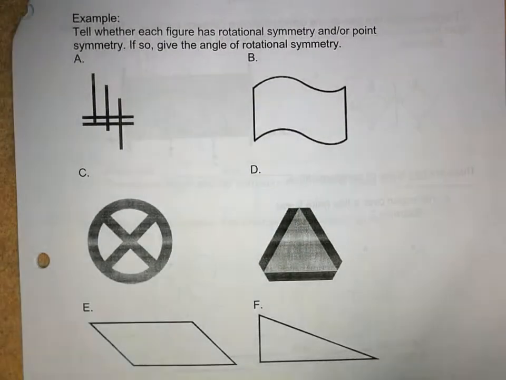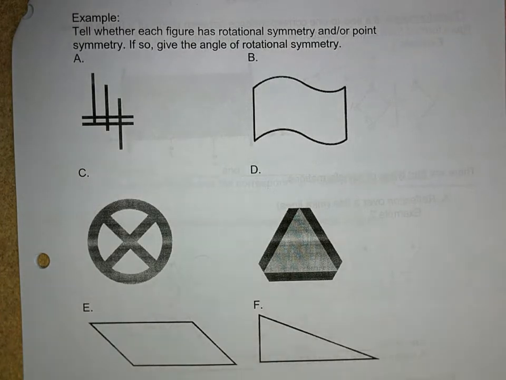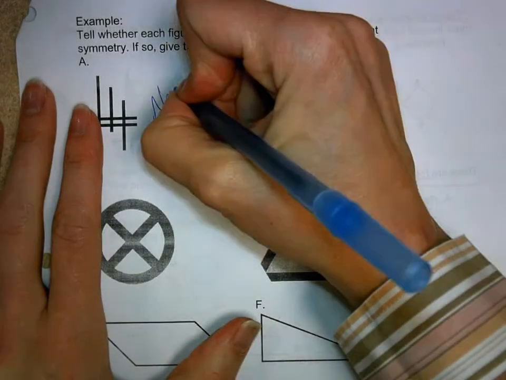It says, tell whether each figure has rotational symmetry and or point symmetry. Remember, no point symmetry unless it is rotational. So if it's going to be both, that's great, but you can't have the other one without this one. So let's look at this first one. This diagram right here, this set of aligned segments, can I rotate this less than 360 degrees and land on itself? No. Can I rotate it 180 degrees and land on itself? No. So this would be neither.